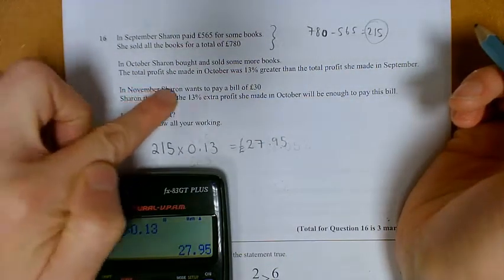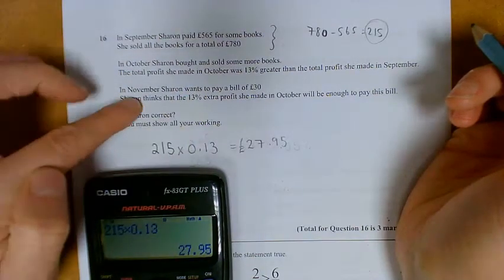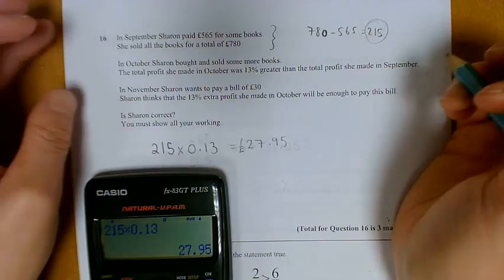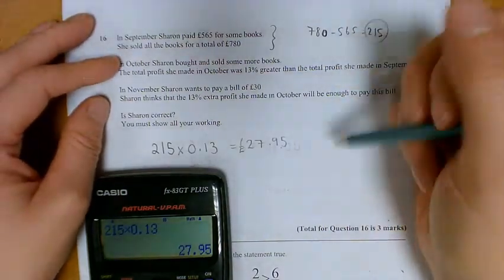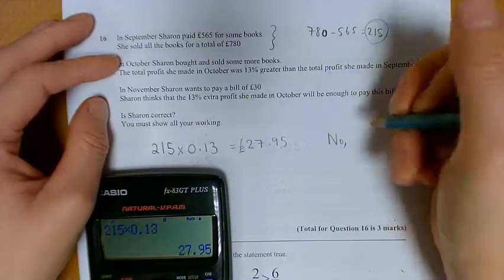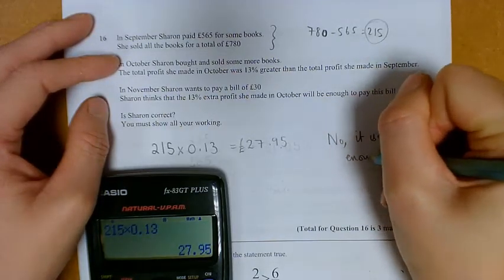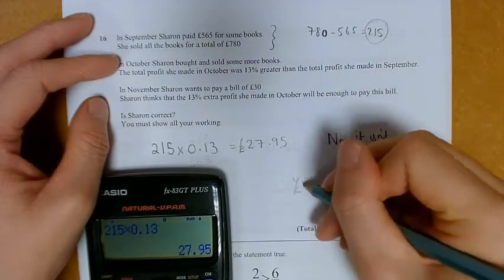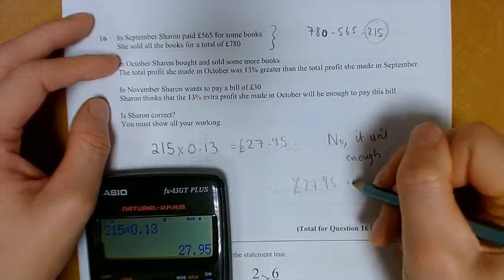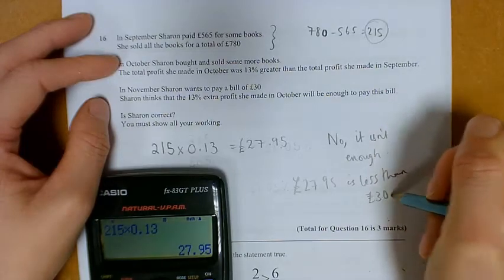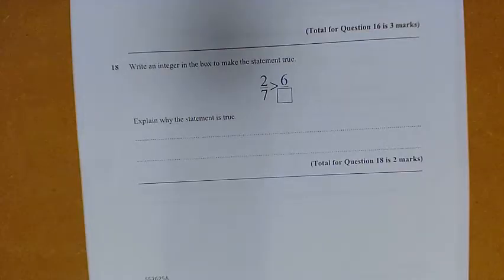In November, she wants to pay a bill of £30. She thinks that the 13% extra profit she made in October will be enough to pay the bill. Well, no, she's not right. So no, it isn't enough. £27.95 is less than £30. So sadly, she's not made enough money.